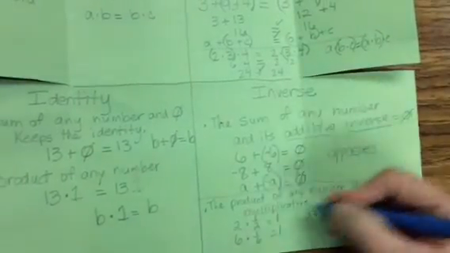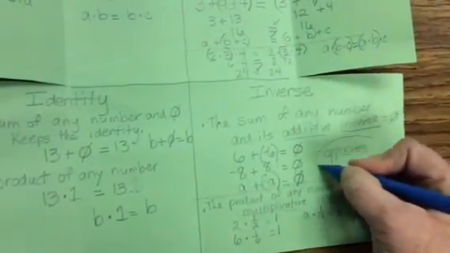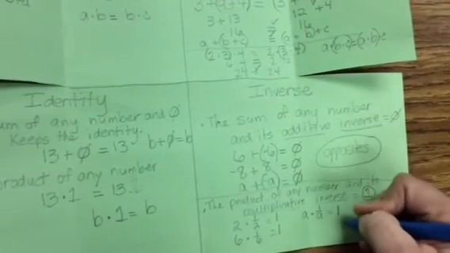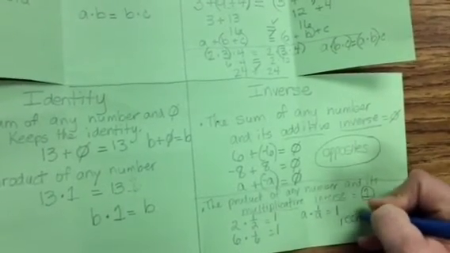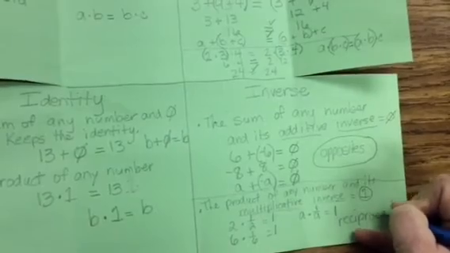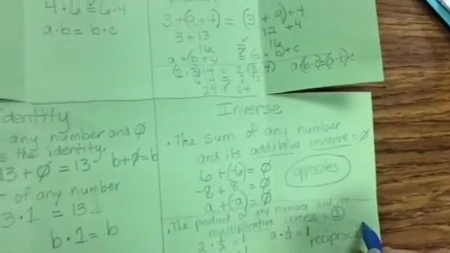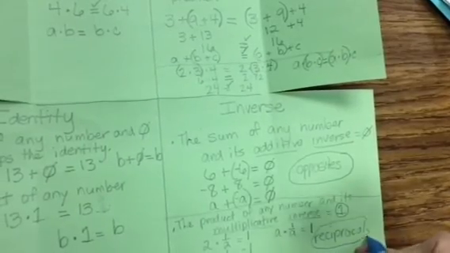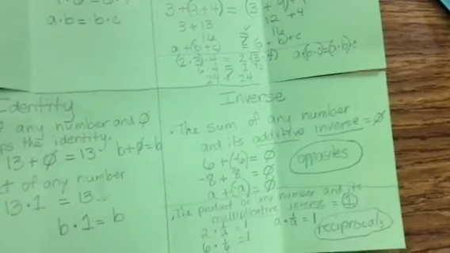Okay, so you might remember multiplicative inverse. I'm going to circle opposites up here. You might remember multiplicative inverse known as reciprocals. Okay, remember? Keep, change, flip. We use the reciprocal when we flip it. Okay? All right, that's all.